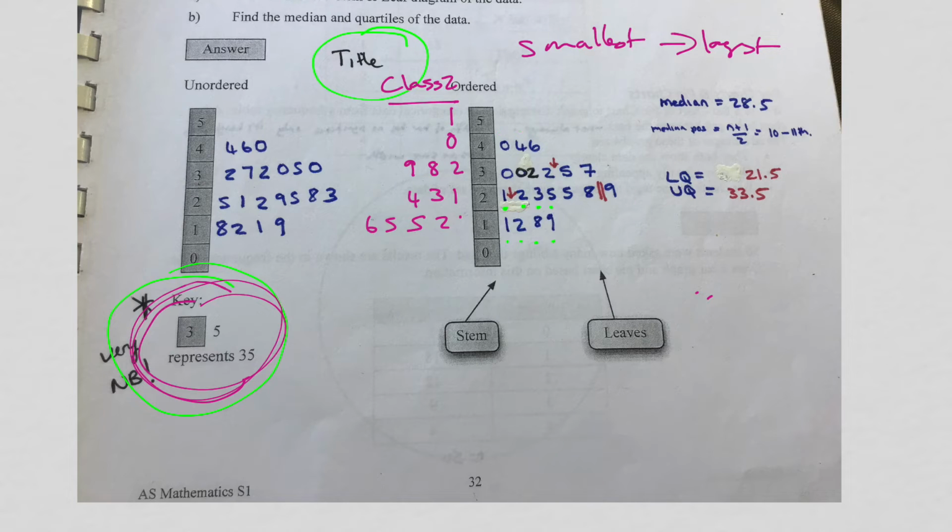Every time they ask you for the upper quartile and lower quartile, find the median first. So we've got, how many values here? 20. So 20 plus 1 is 21, divided by 2 is going to be 10.5. And you work from the bottom, and you're going to count 1, 2, 3, 4, 5, 6, 7, 8, 9, 10. That's the median. So then the median is going to be 28.5, right? Don't forget what you're doing.